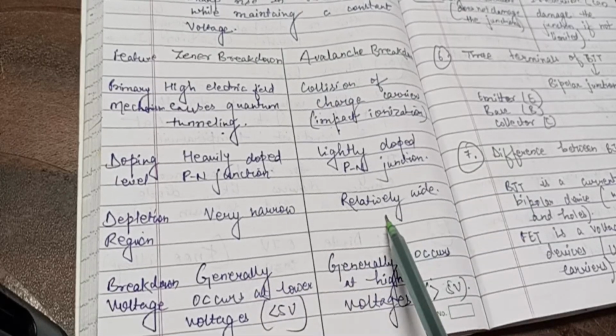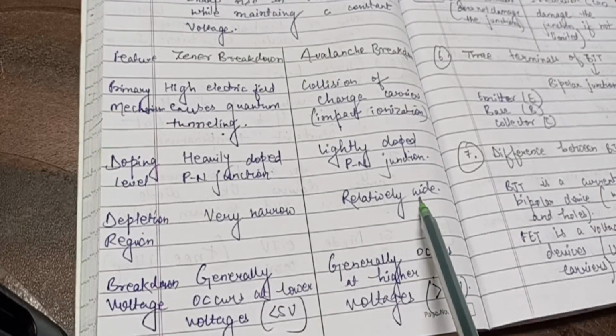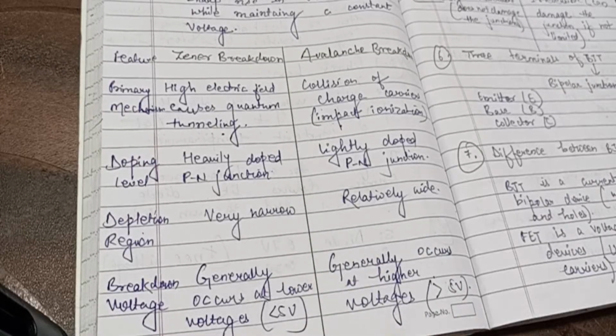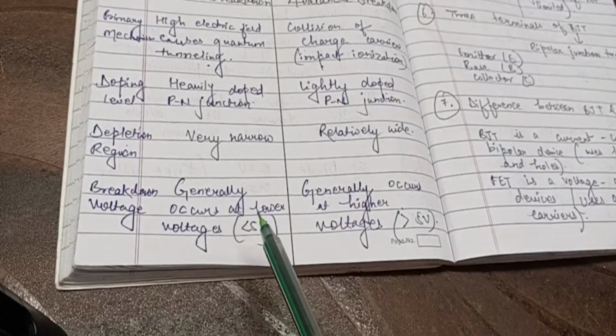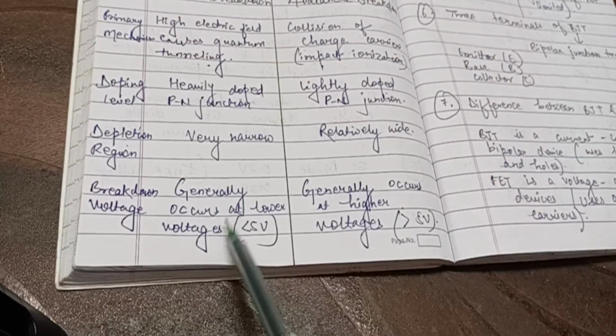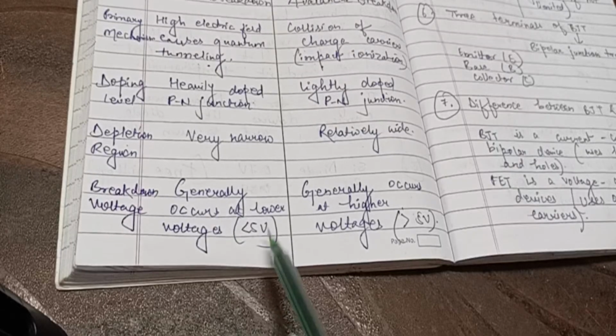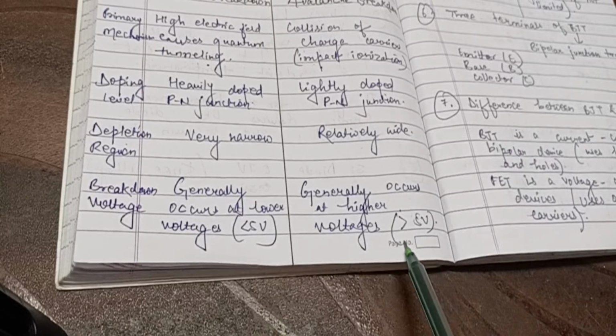In avalanche breakdown, the depletion layer is relatively wider than Zener. Zener breakdown generally occurs at the lower voltage, that is below 5 volt, and avalanche breakdown occurs at the higher voltage, that is above 5 volt.